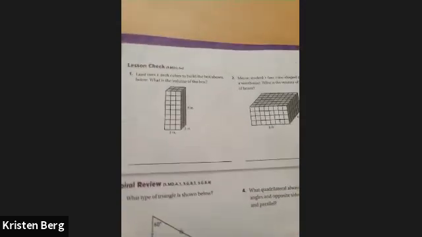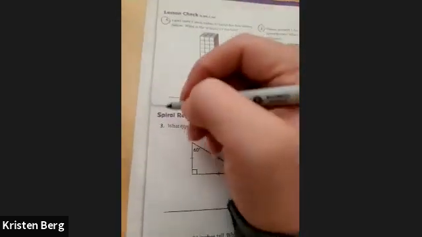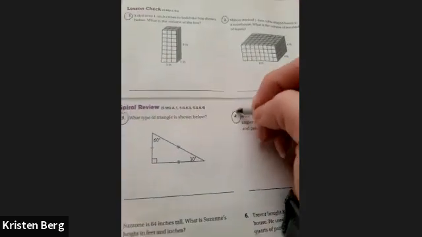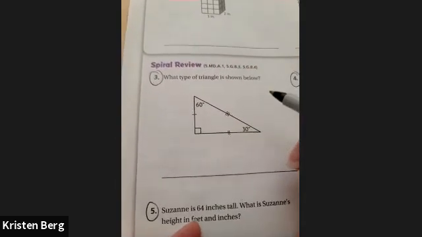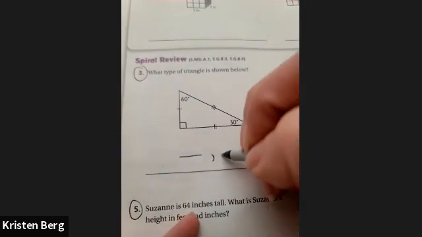All right, next on the back, you were going to have all of them. So do all of them. Keep in mind on this one, it's saying what type of triangle is shown. Remember, we've already talked about this.